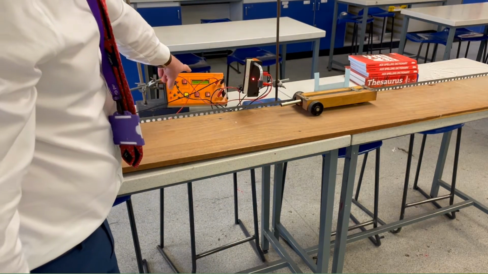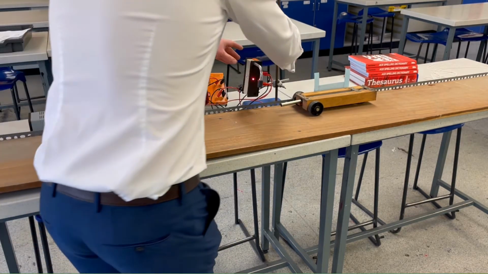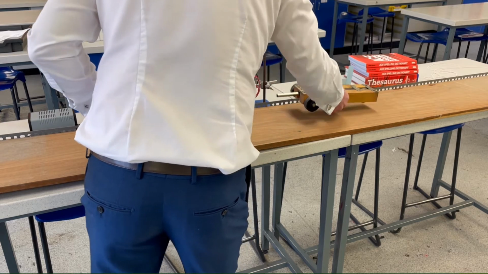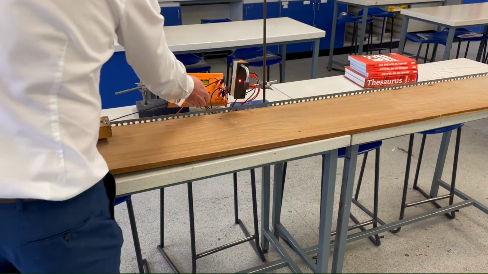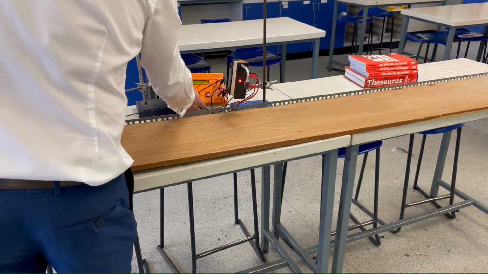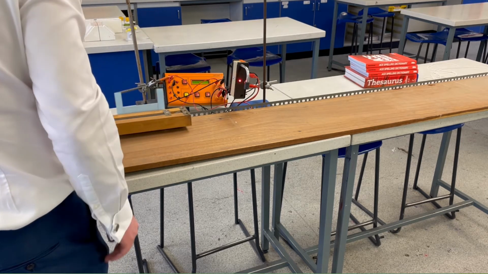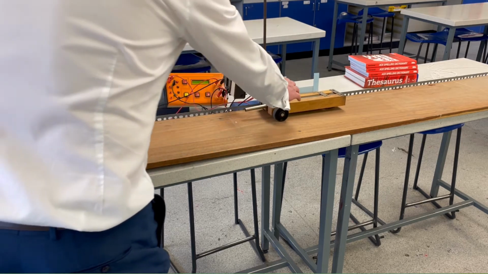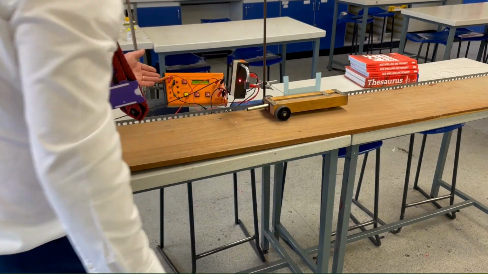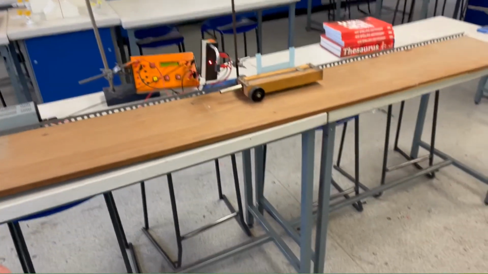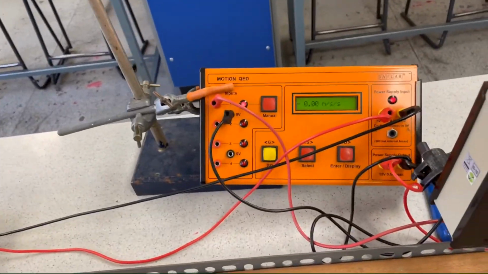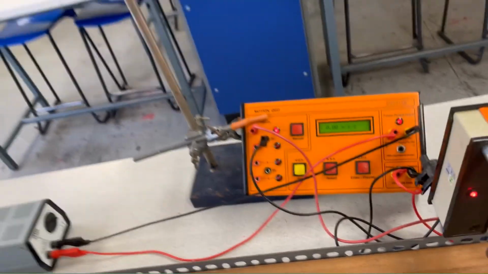Now I got minus 0.06, so it's slowed down. Just going to come back a bit. Just see if I can get a sweet spot. Give it another go. Oh, well, I'm going to have to show you that because I don't actually believe that myself. So 0.00, so I've got no acceleration.